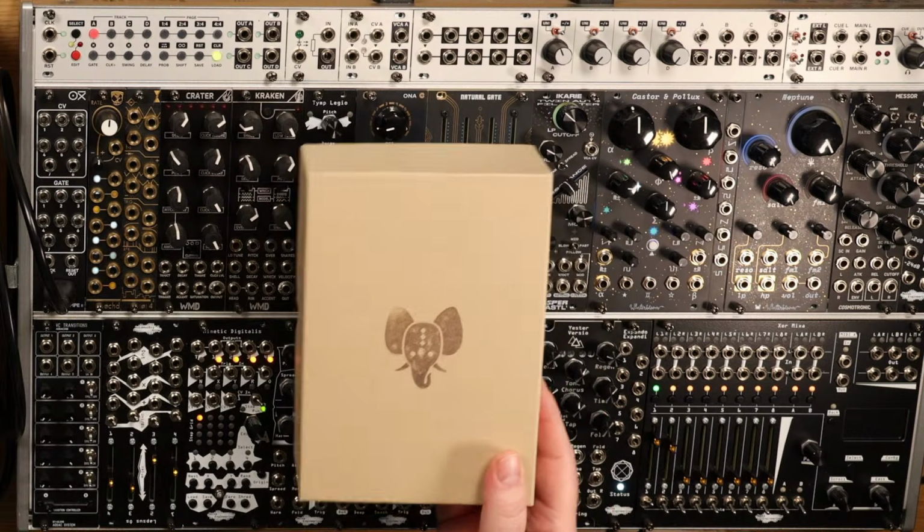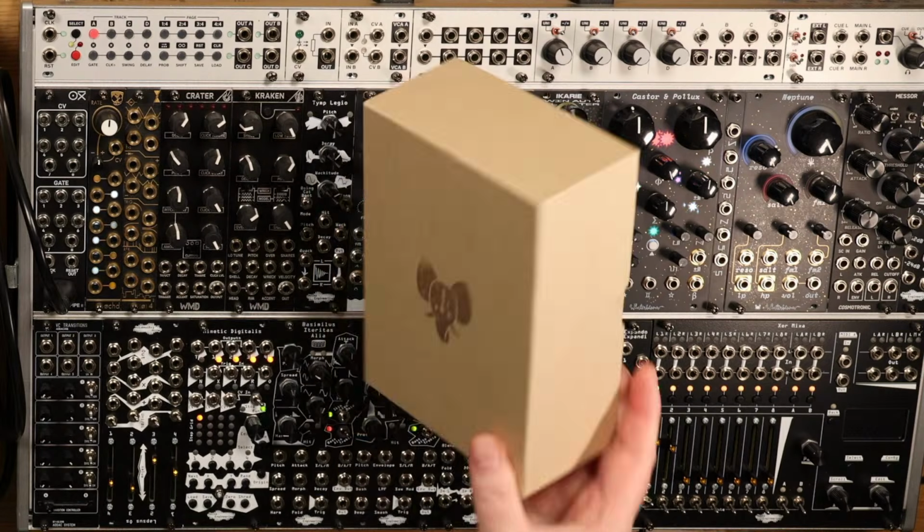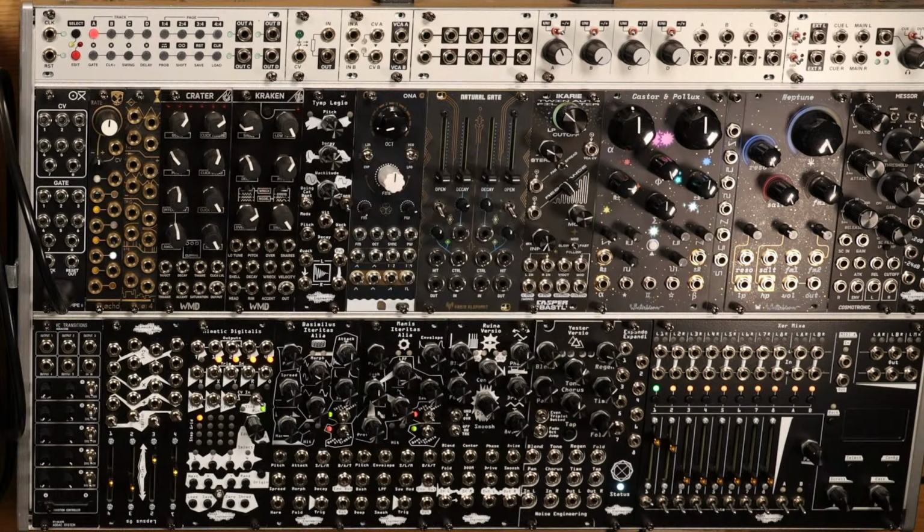Here's the box. It has a cute little elephant on it. So we opened this up and took a look at the module, but we didn't plug it in or actually use it. And now that it's been a week, I've had a little bit of a chance to use it. It's obviously slotted into the case, and some of the modules have been shuffled around a little bit to make room for it. But I think today I would love to explore the Natural Gate, just kind of put it through its paces, see what we can do with it, listen to the sounds. And I think that will be a very good time for all.